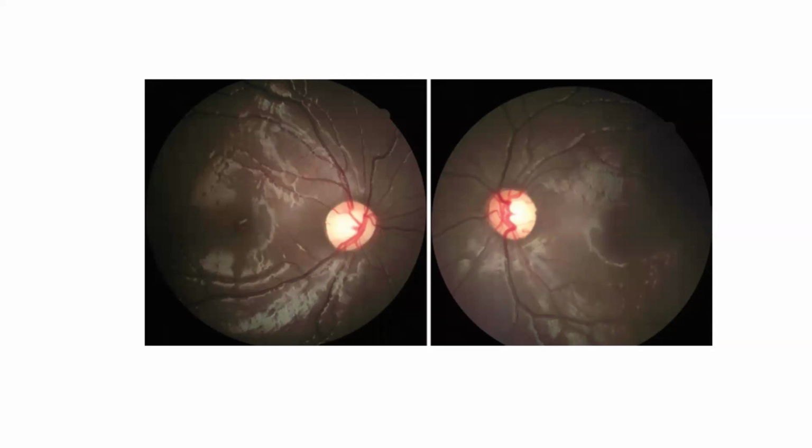Yes, sir. This is the color fundus photograph of both the eyes. There are well-defined margins in the disc. What do you find in the disc there?